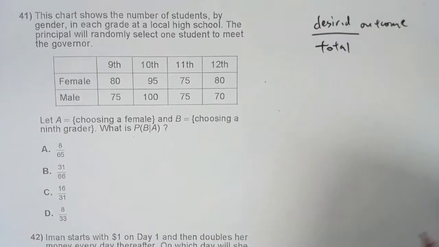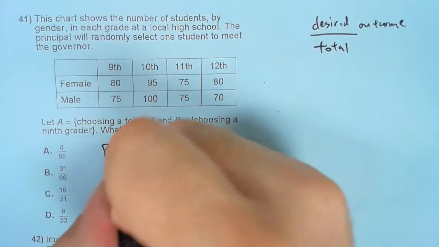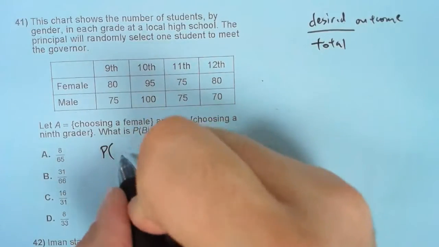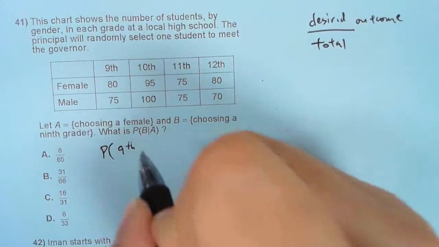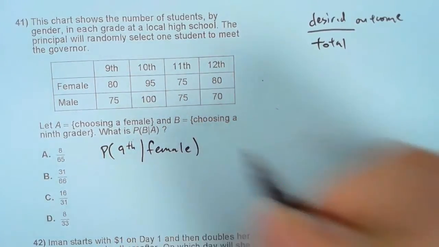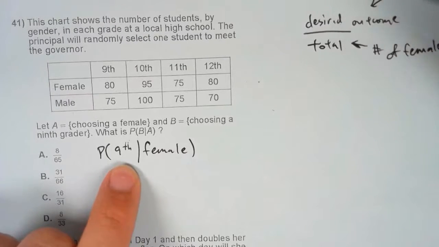So, let's figure out what this is asking. Let A equal choosing a female, and B choosing a ninth grader. So B is a ninth grader, but they have to be female. So our total is just going to be the total number of females in the entire building. And our desired outcome is we want just the ninth grade ones, the ninth grade females.